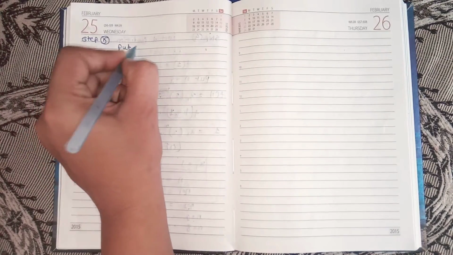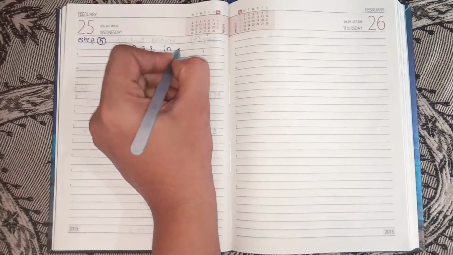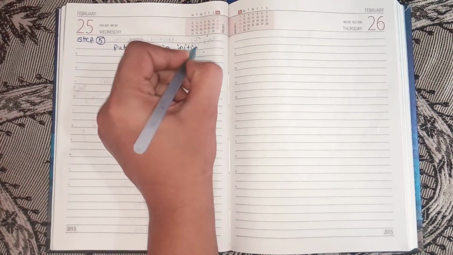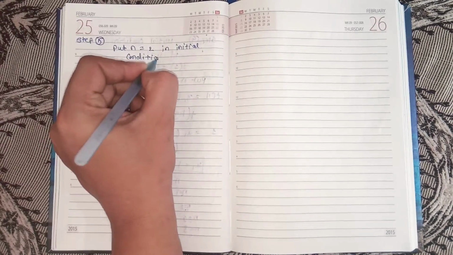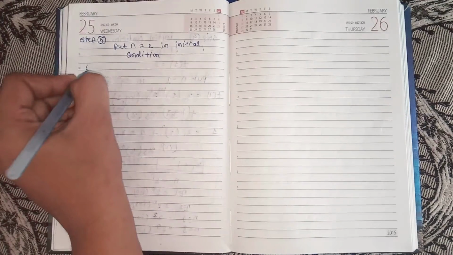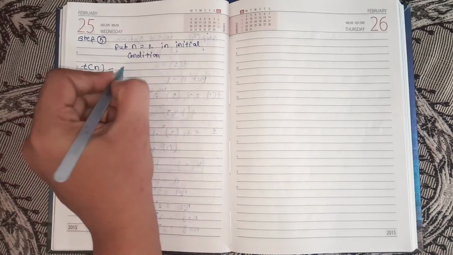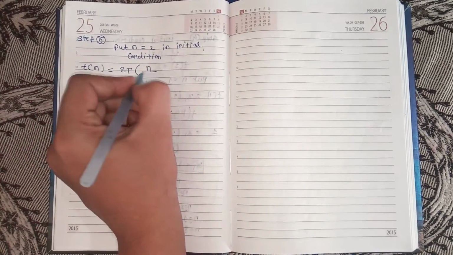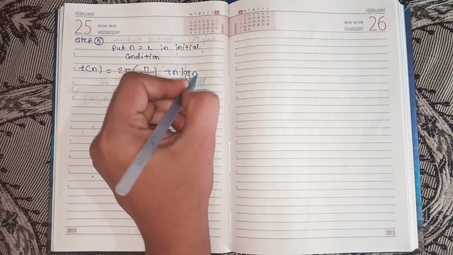Put n is equal to 2 in the initial condition, or we can say initial equation. So what is the initial equation? T of n is equal to 2T of n by 2 plus n log n.